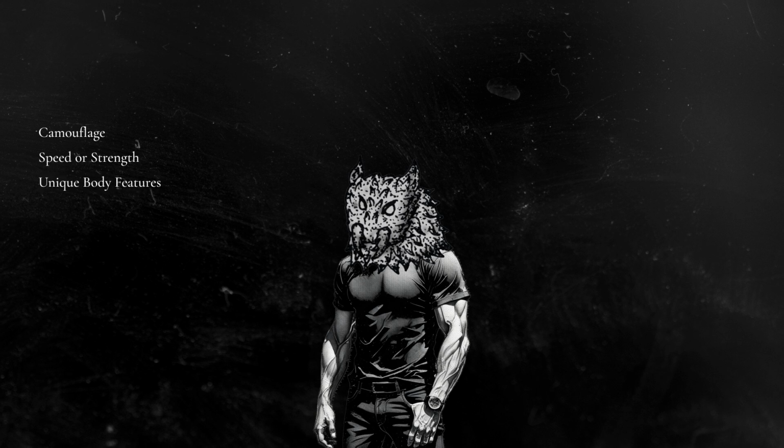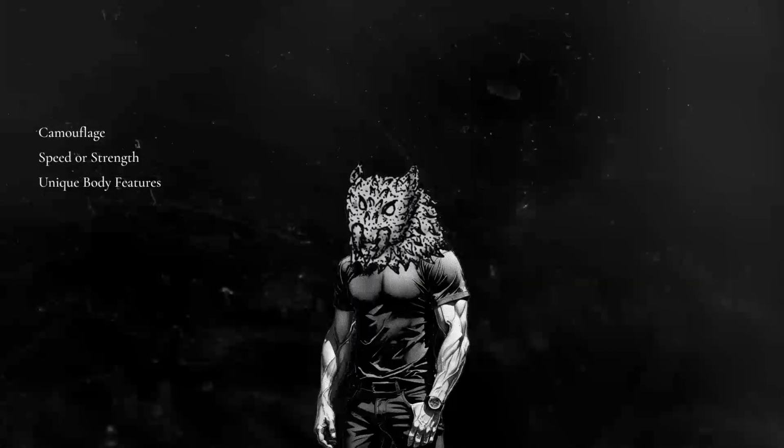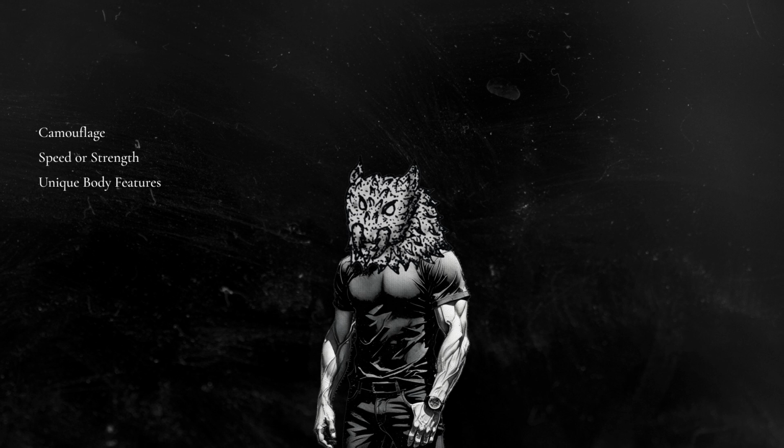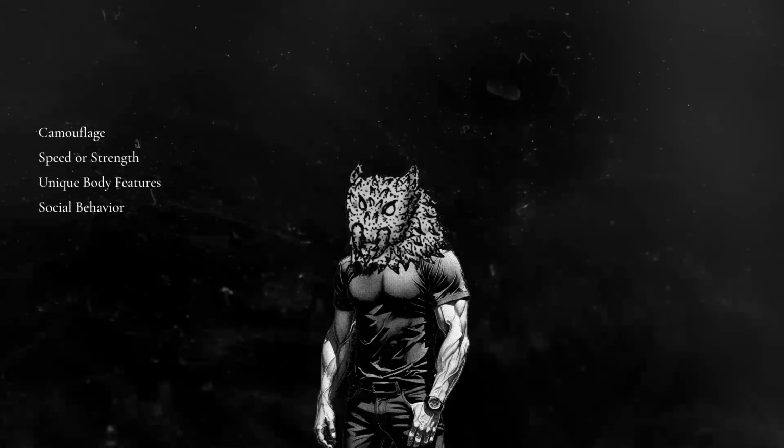Unique body features. Think of traits like thick fur, gills, webbed limbs, tough shells, or elongated jaws, whatever the environment demands. Social behavior. Does your creature live alone or in a group? Social structure can be key to defense, hunting, or survival.